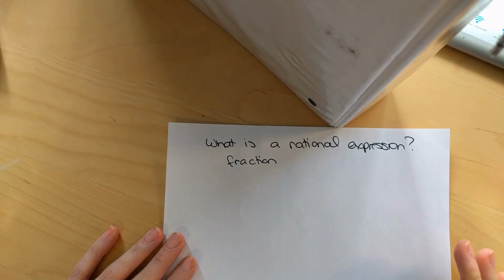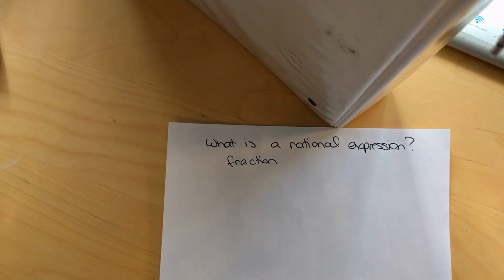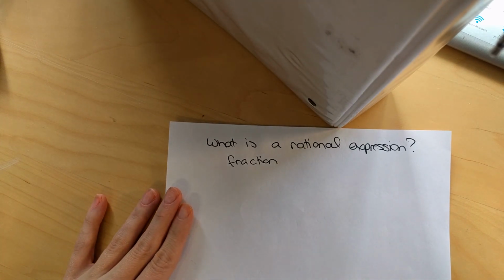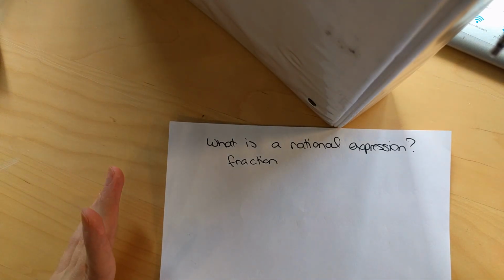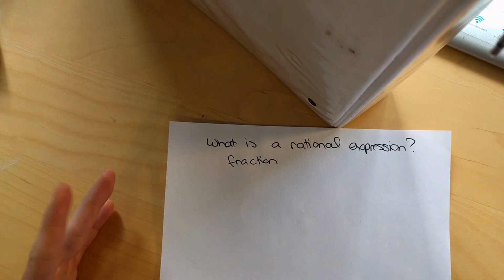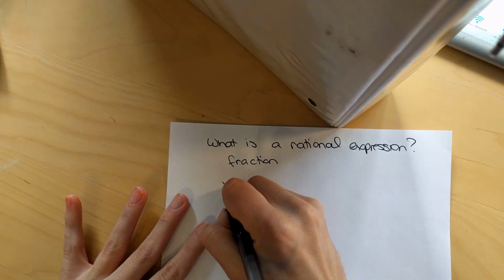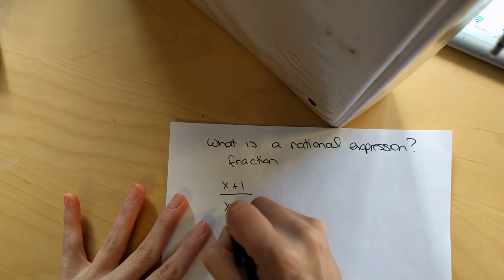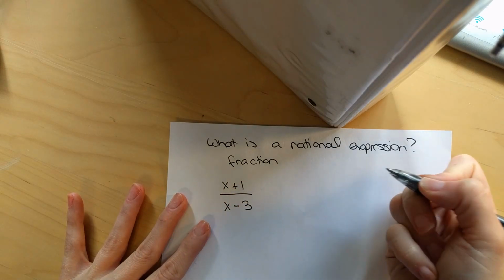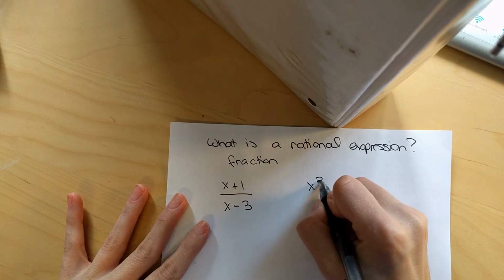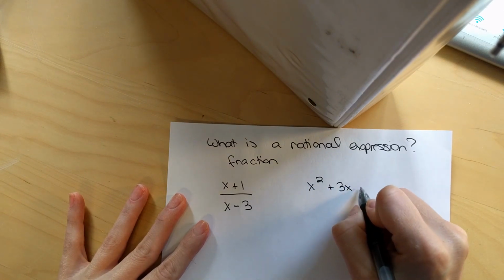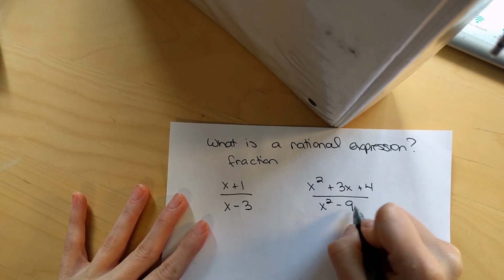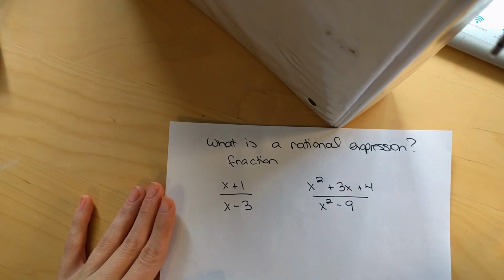Now, we've been seeing fractions for pretty much our entire mathematical career at this point. Alright, but now we're going to be looking at them a little bit more in depth. A rational expression is a fraction that contains a variable. So some simple ones would be something like x plus 1 all over, let's say, x minus 3. Or more complicated expressions like x squared plus 3x plus 4 over x squared minus 9. Okay, these are all rational expressions.